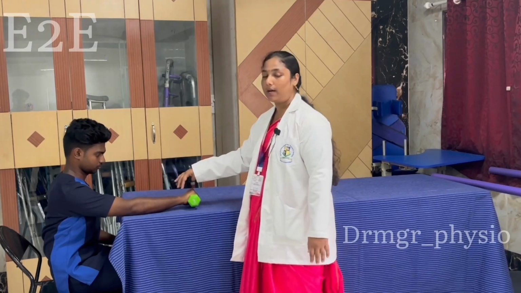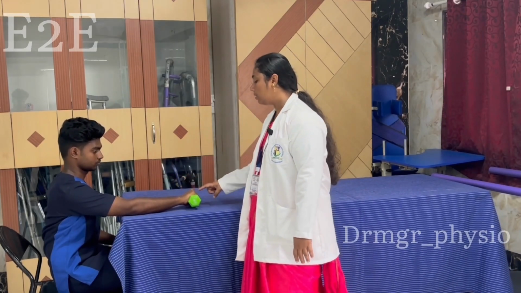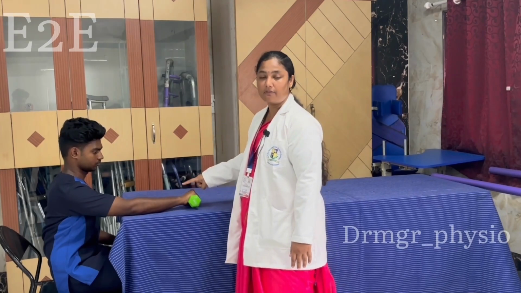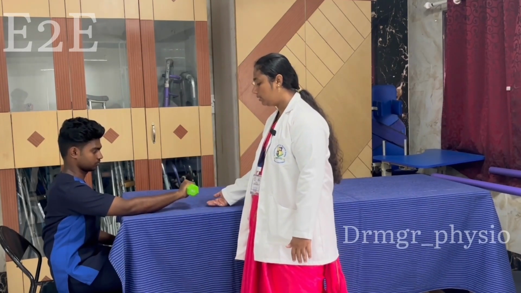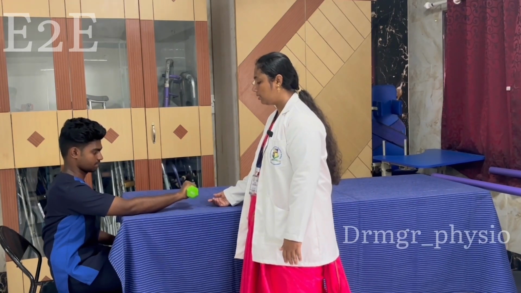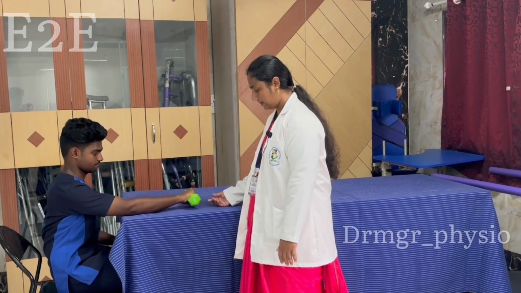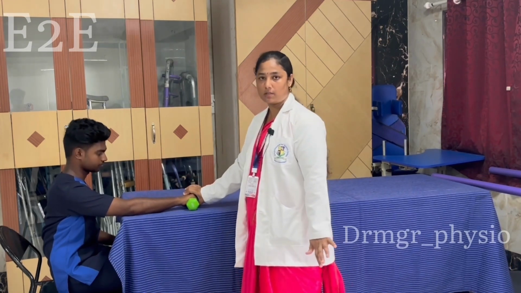Now we are going to do wrist extension and flexion training. So for that the wrist has to be in the neutral state. From this we are taking it to the extension state. Then neutral, up, neutral. So like this we have to do the repetitions and the sets with intervals.